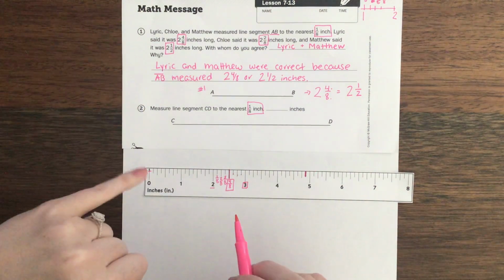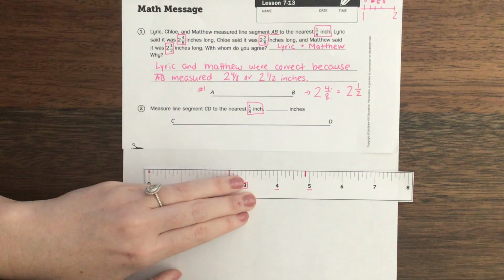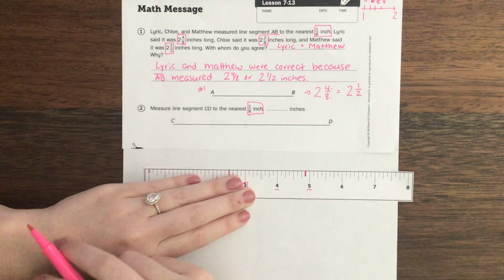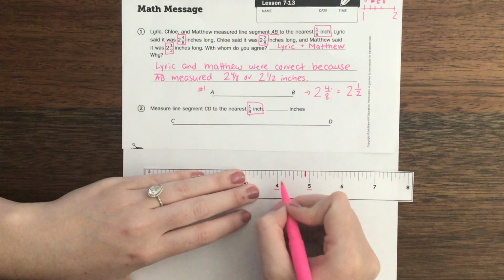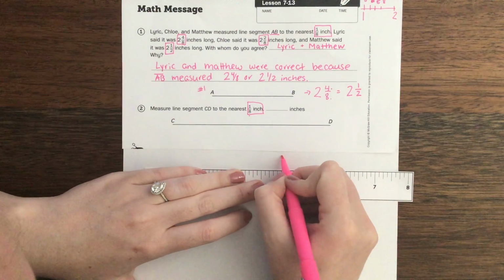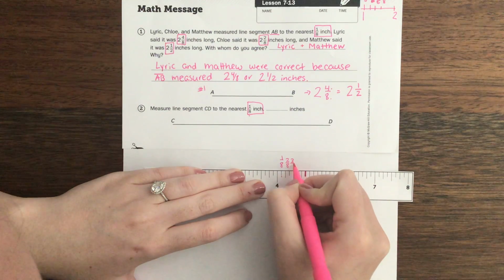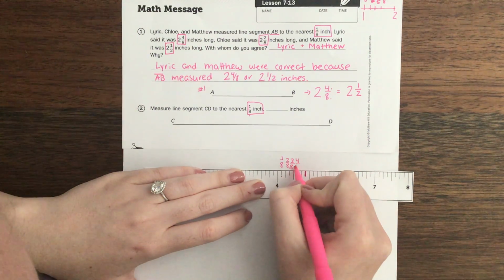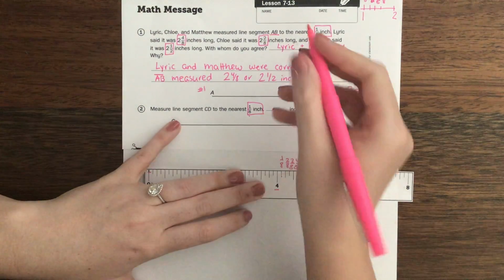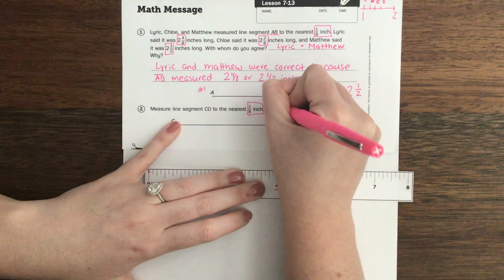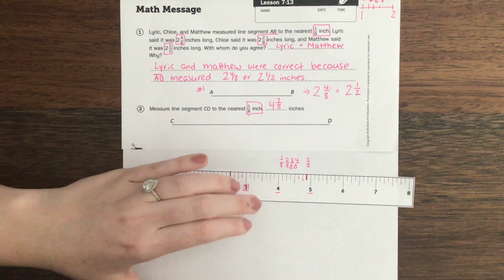So now I know that line segment CD is between 4 and 5 inches. But we want it to the nearest 1/8 of an inch. So we have to figure out how much that is. So again, this would be 4 1/8. This would be 4 2/8, 3/8, 4/8, 5/8, 6/8, 7/8. So line segment CD measures 4 7/8 inches, so just under 5 inches.